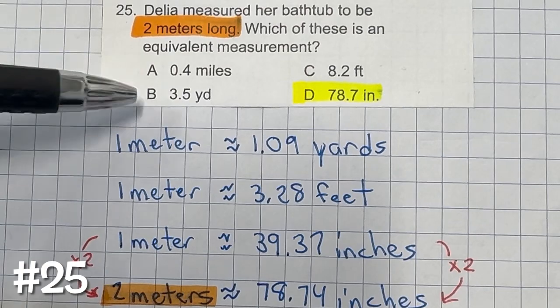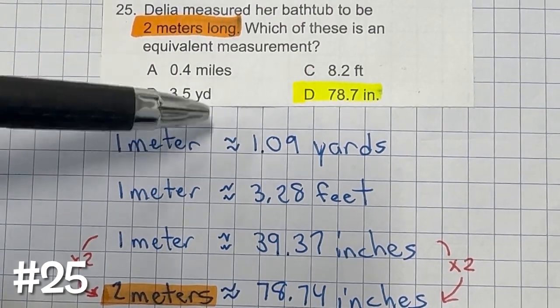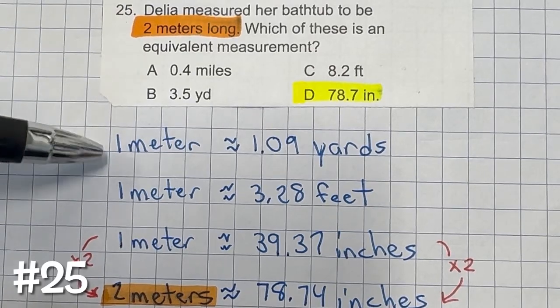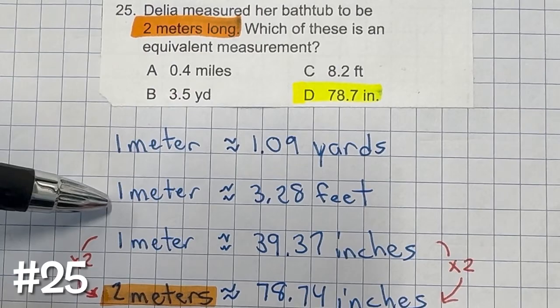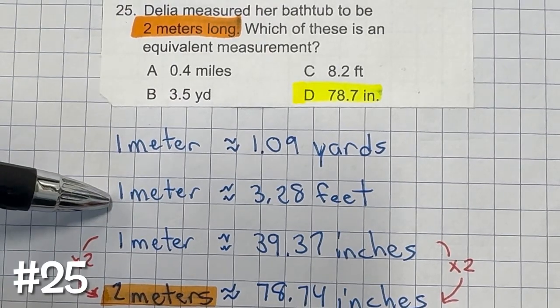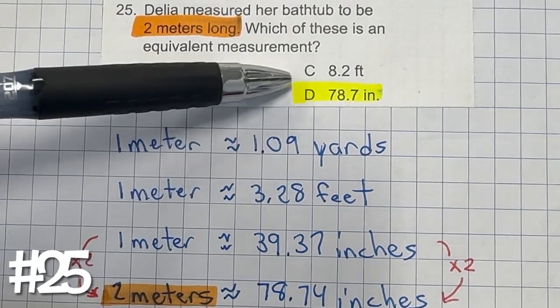3 yards, we know 1 meter equals 1 yard, so that's going to bring it over 3 meters. And 8 feet, well, we know 2 meters is going to be twice this, so that's going to be about 6.5 feet, so that's not enough.